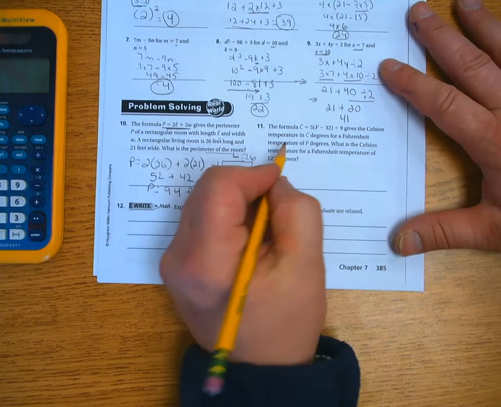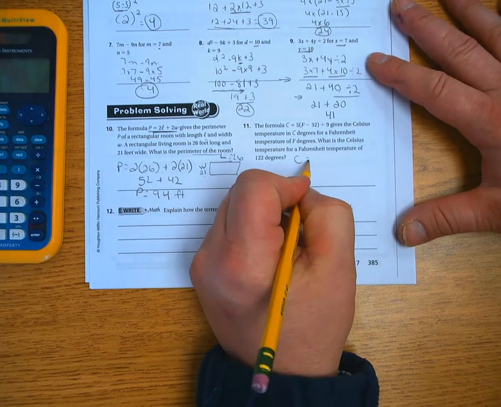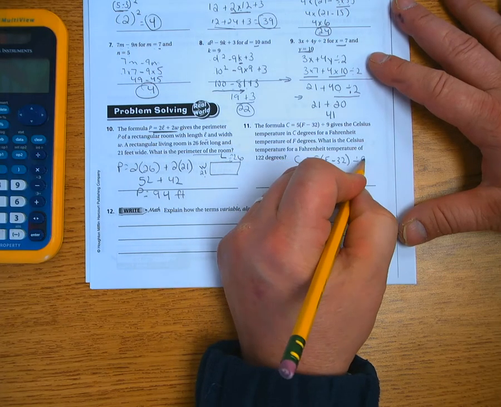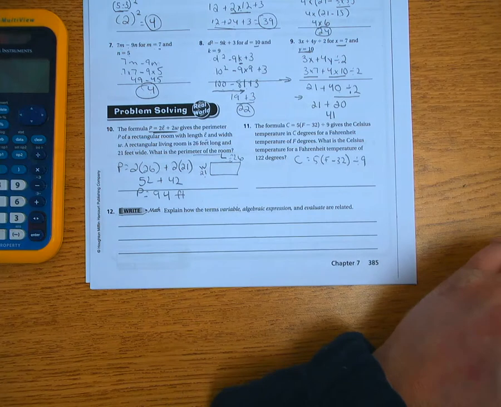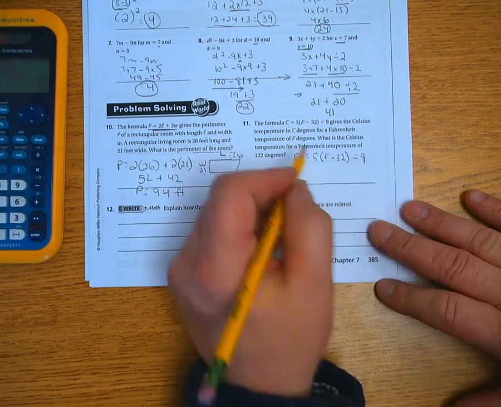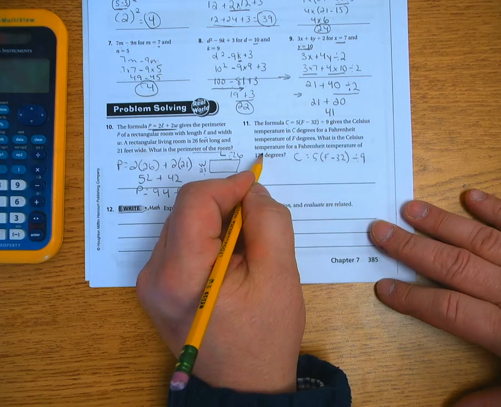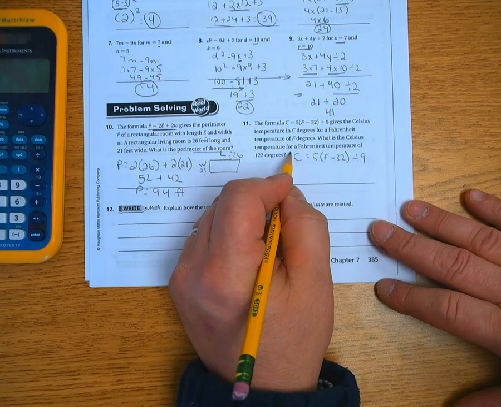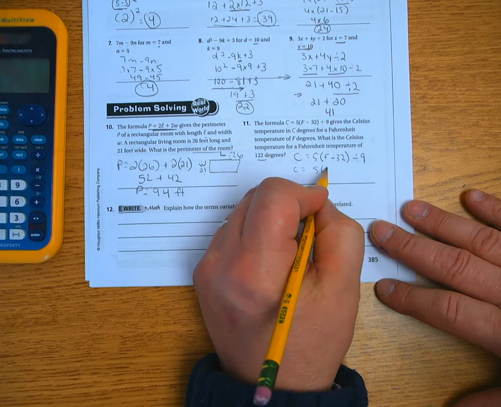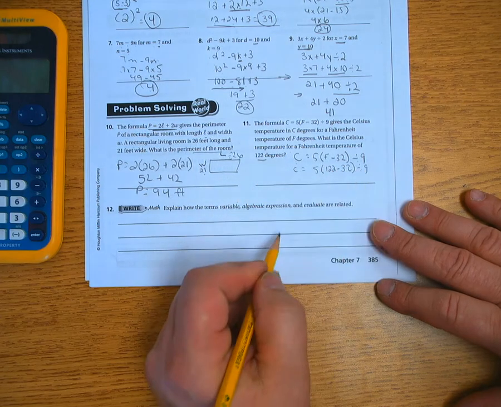Okay. And this formula, you might have seen in 4th grade, PSSA. C equals 5 times the Fahrenheit minus 32, divided by 9. This is for converting Fahrenheit to Celsius, the different temperature scales. What is the Celsius temperature for a Fahrenheit temperature of 122 degrees? So 5 times 122 minus 32 divided by 9.